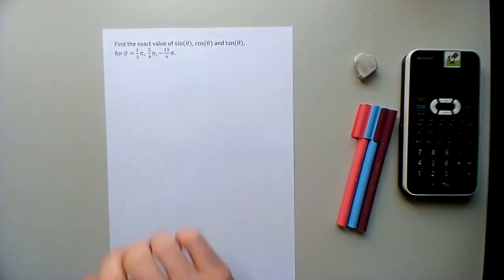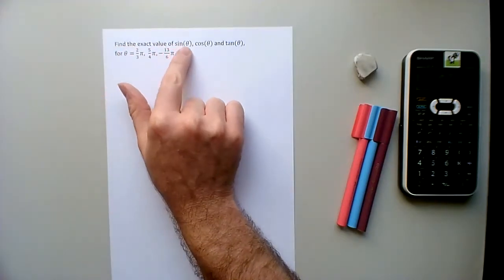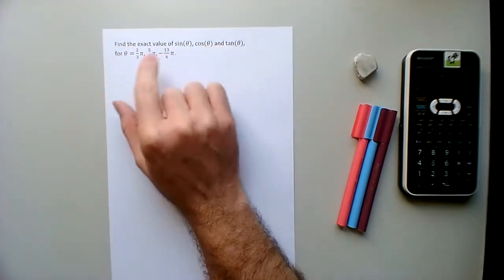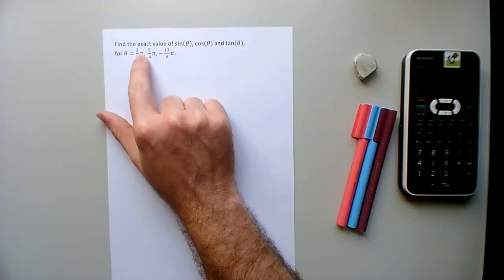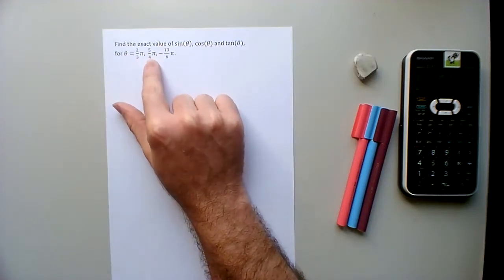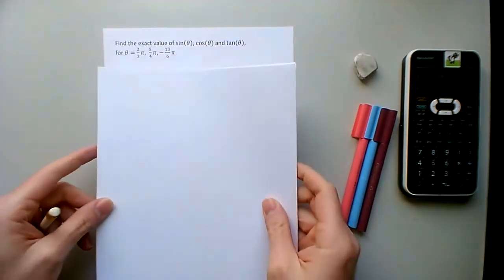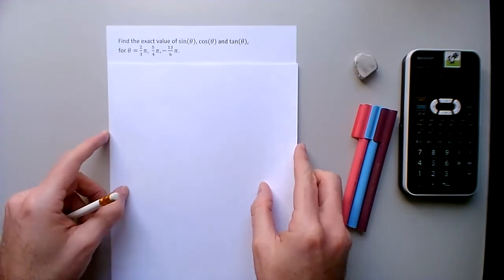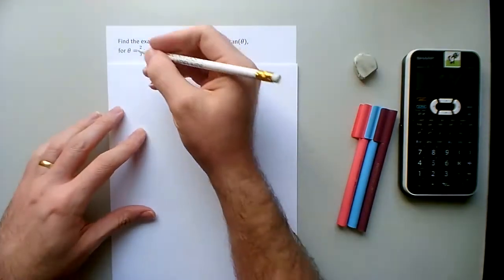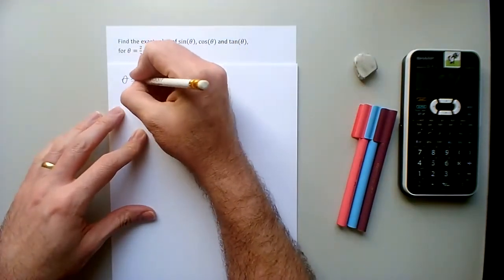I've got a problem here. It says, find the exact value of sine of theta, cos of theta, and tan of theta for theta being equal to 2/3 of pi, 5/4 of pi, and minus 13/6 of pi. Okay, well, I'll have a go at starting with 2/3 of pi.